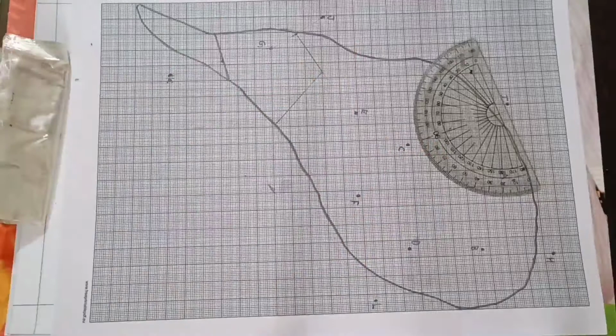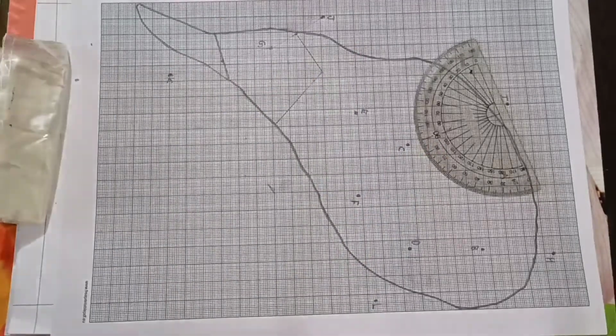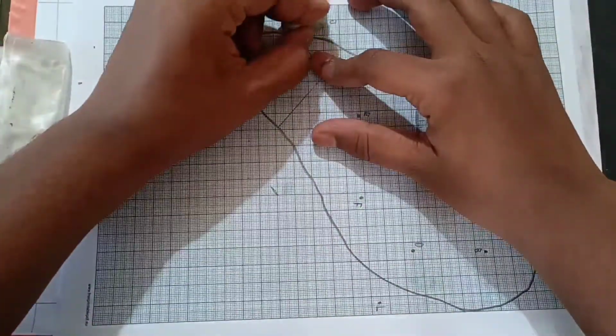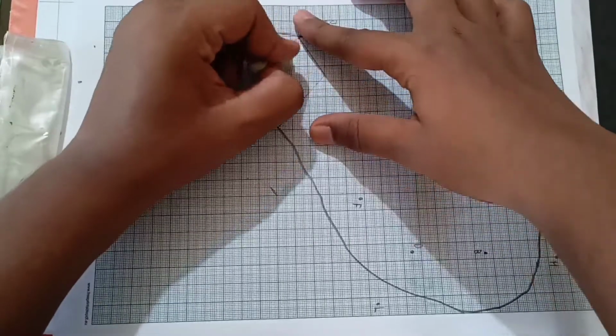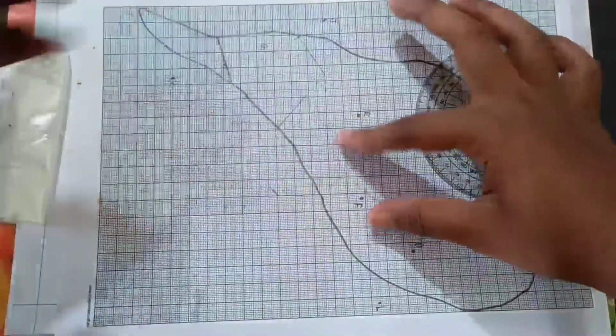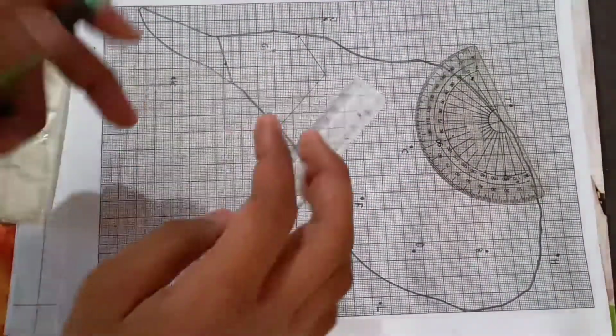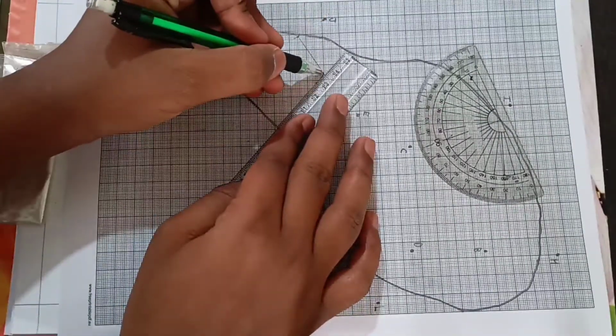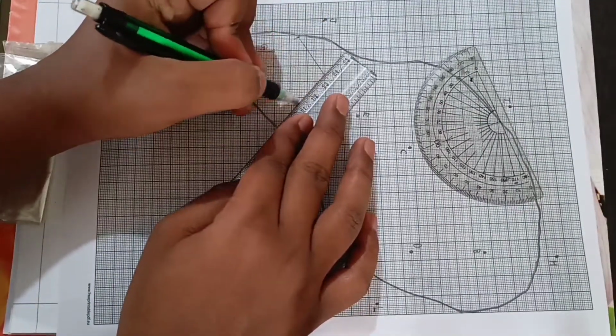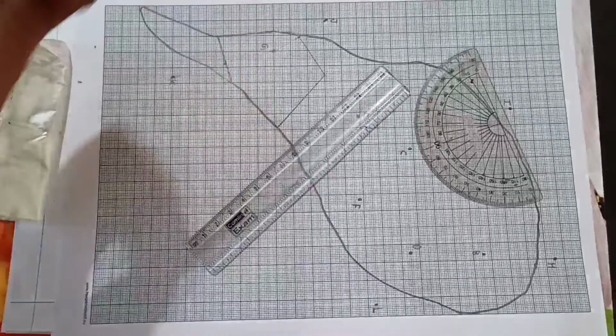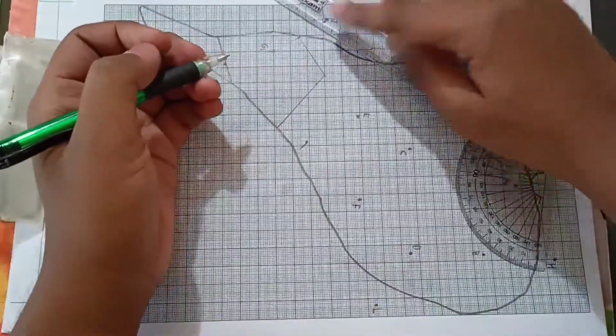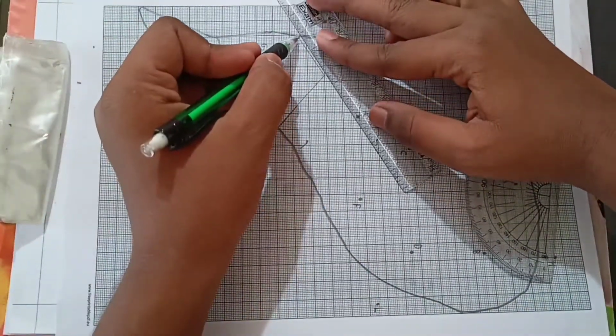Let me darken this line properly. Yeah, this line is made. Now this line also, once I will make it.